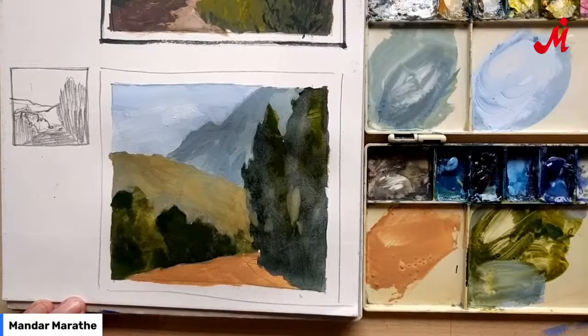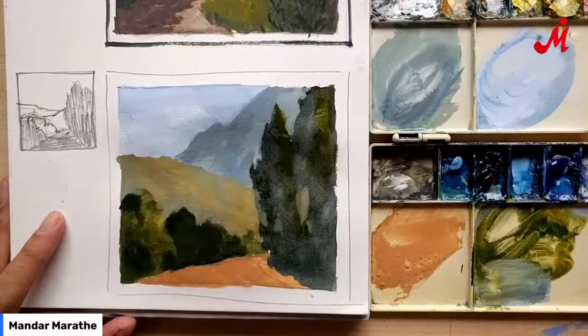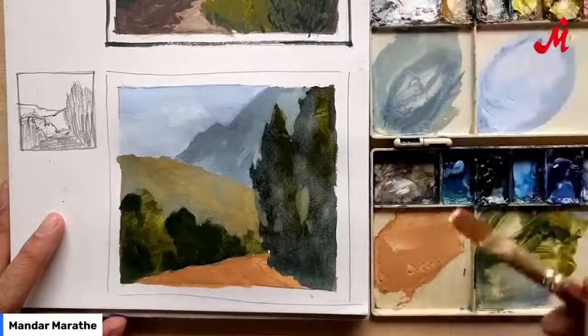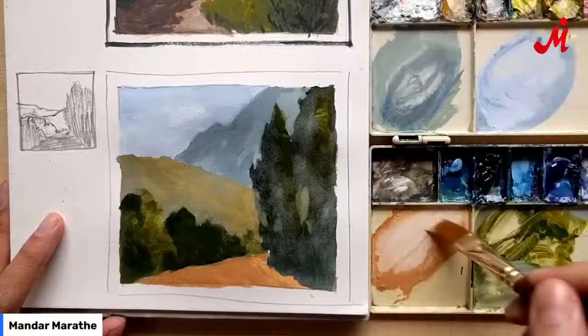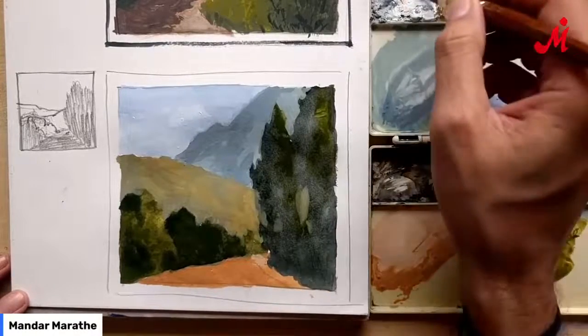And I think I will have to now use a slightly smaller brush so that I can control things, and add more white on the road here.